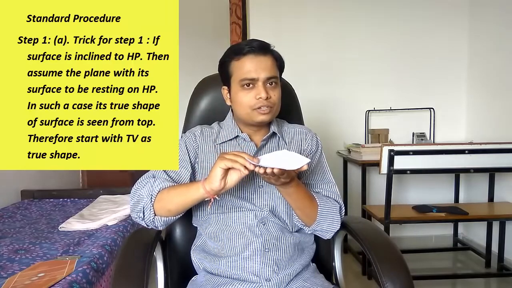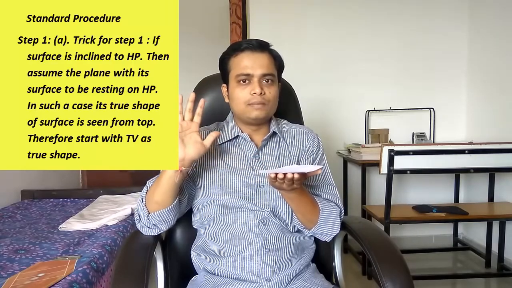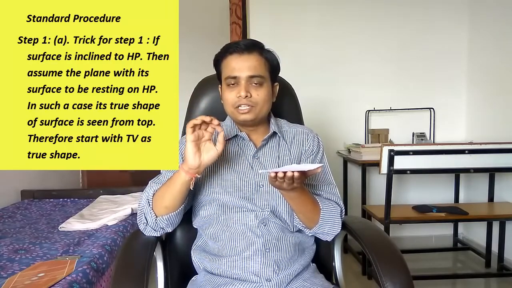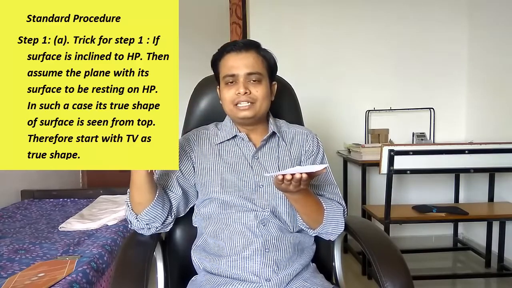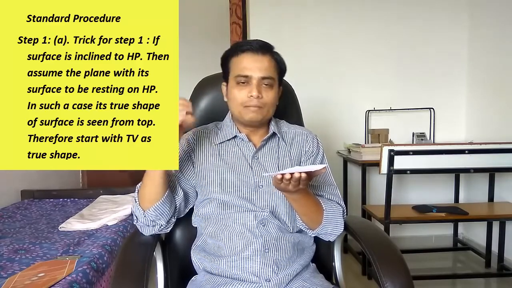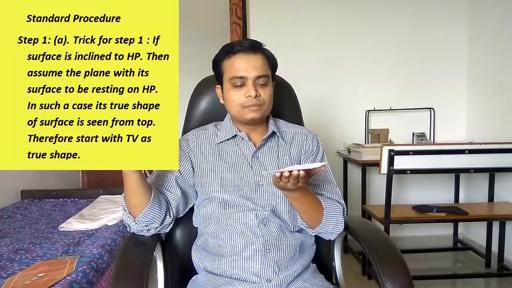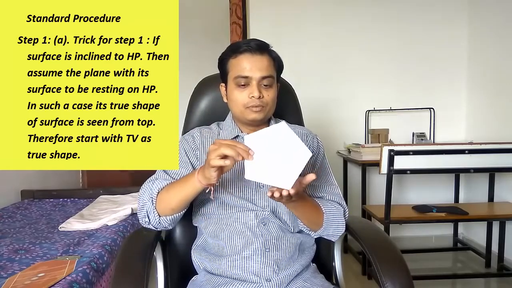So our assumption for step number 1 is going to be this. We are going to assume that this entire surface is resting onto the horizontal plane. And then we just need to think from where can you see the true shape of this surface. Obviously, this true shape can only be seen from the top, and hence in step number 1 we have to begin by making the top view first. So this is going to be your top view.